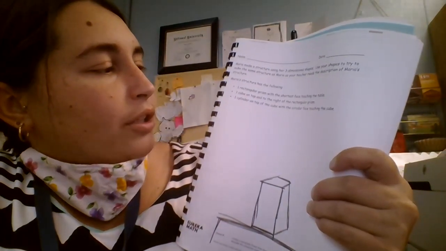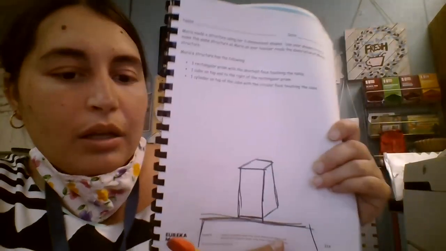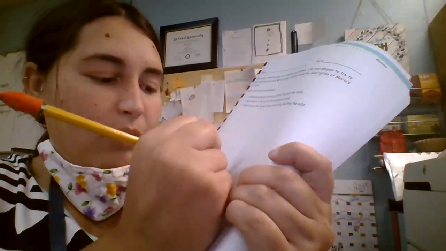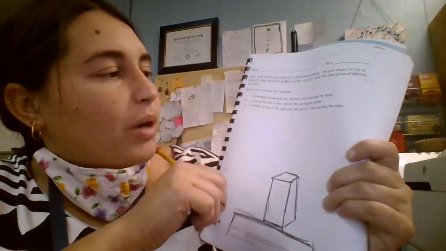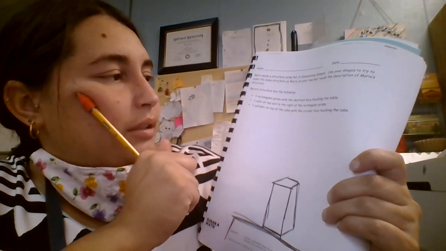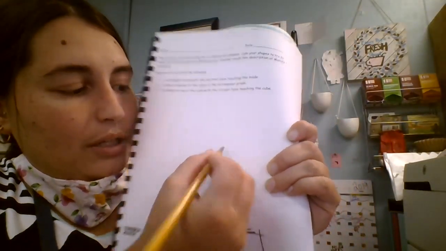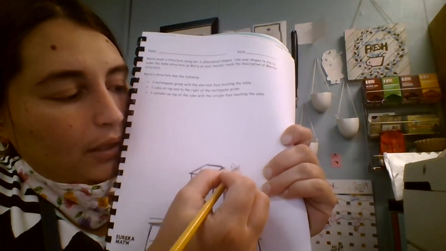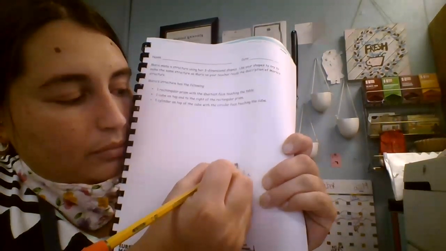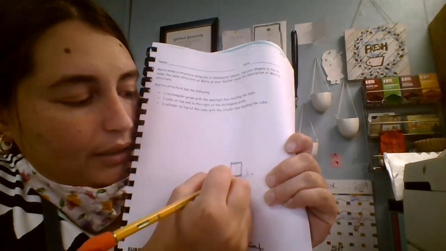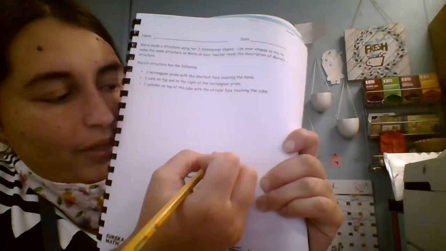The next one says 1 cube on top and to the right of the rectangular prism. So on top and to the right. How on earth am I supposed to do that, Miss Fisher? You want it on the right and on top. So what we're doing is putting it to the side. We're not going to put it exactly on top. So this is the right and on top. It's over to the side. And there's our square, and now we turn it into a cube.